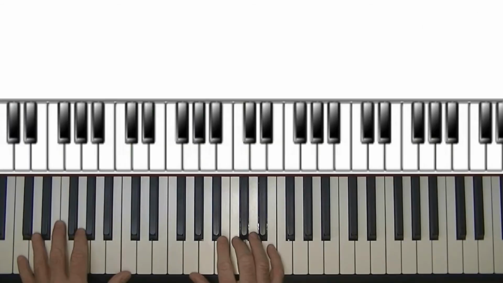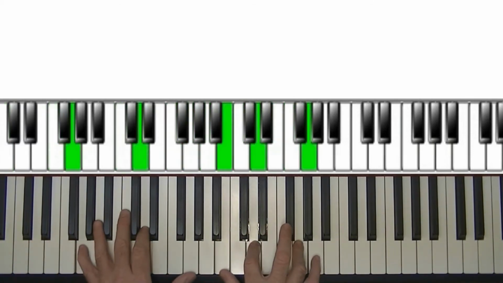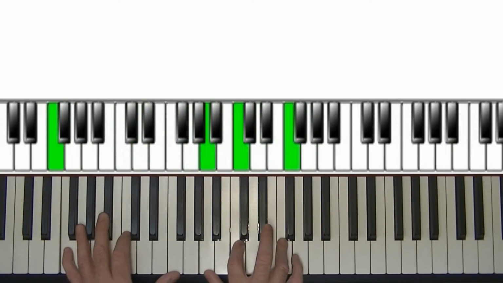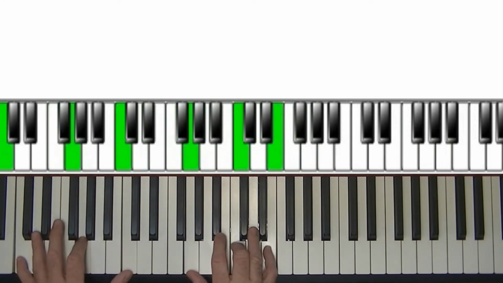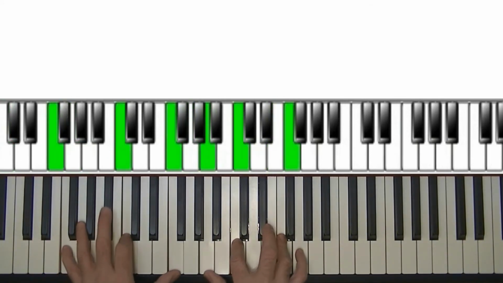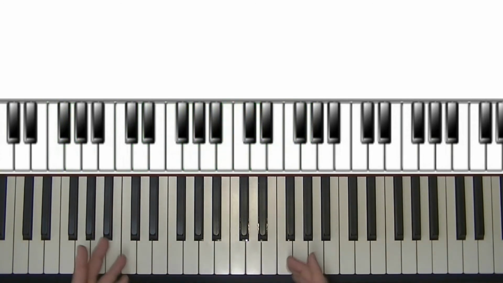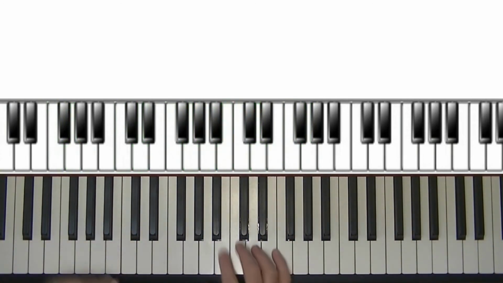All right, so let's take a look at these parallel chords on the keyboard. Here are those primary chords. Here we have C major. Okay, we have F major, G major. That's the 1, 4, and 5 chord of C major, and that's the primary chord.